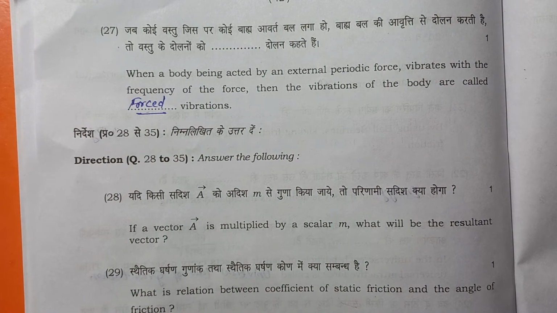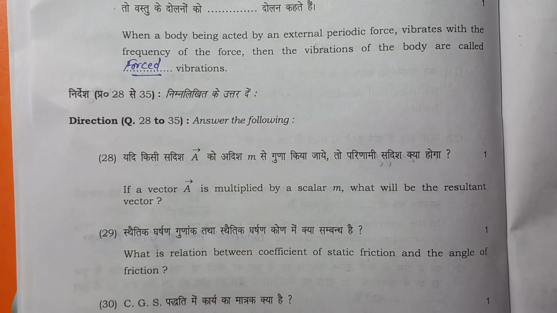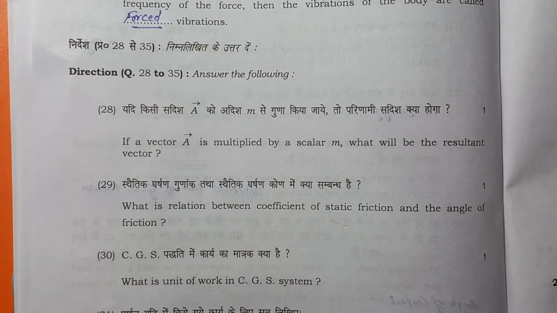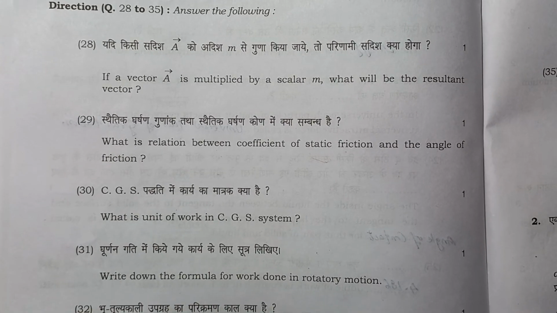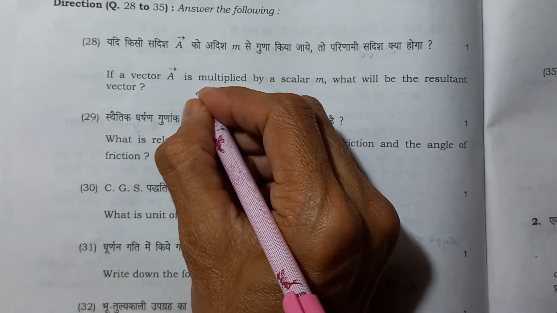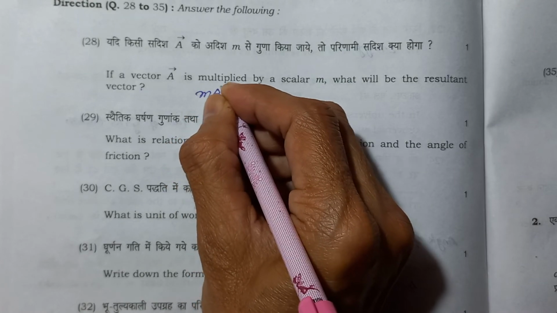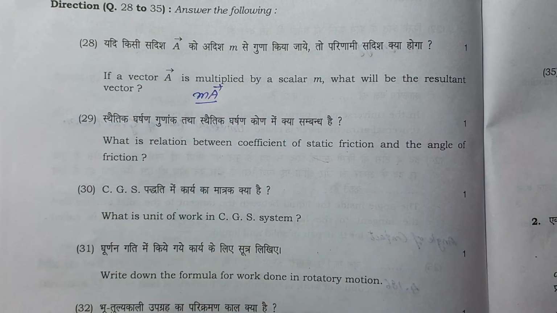Now answer the following questions. If a vector A is multiplied by a scalar m, what will be the resultant vector? It will be m times A, mA.